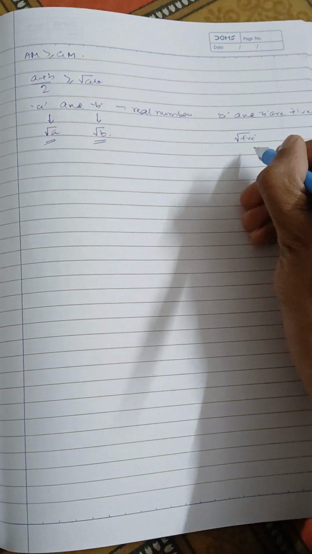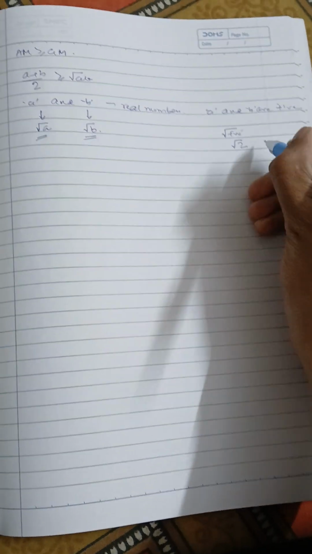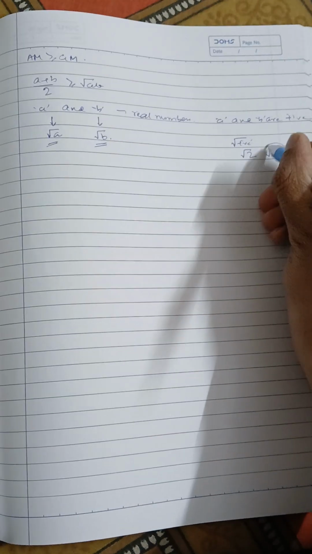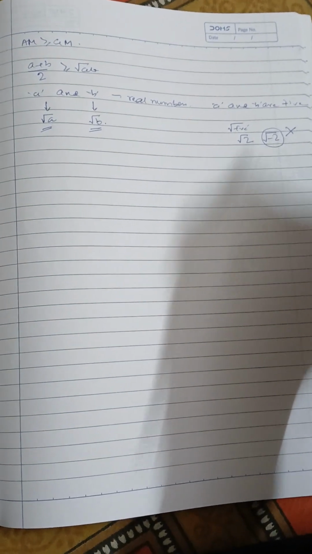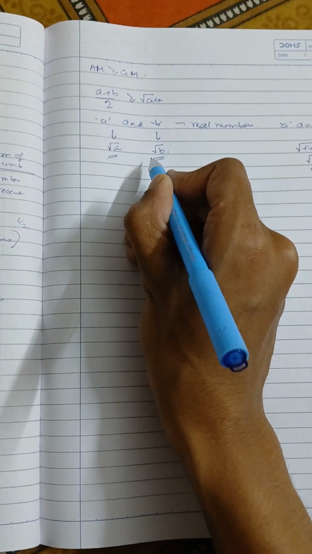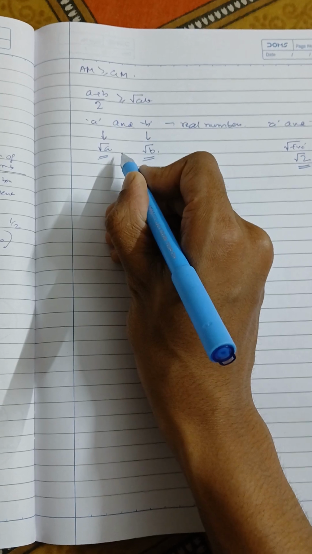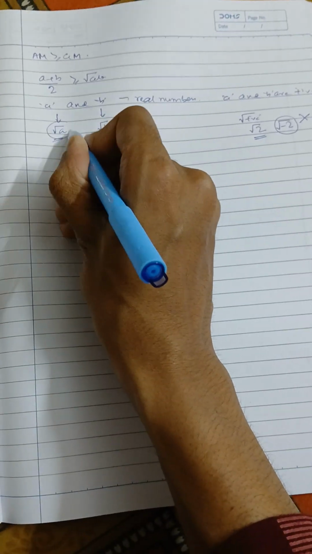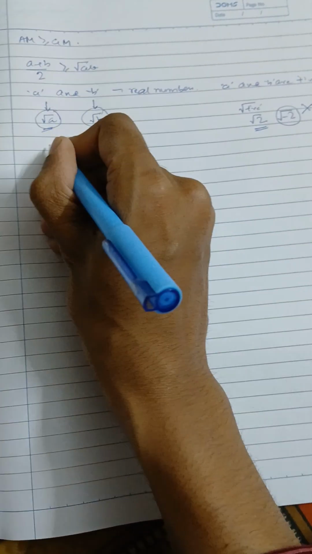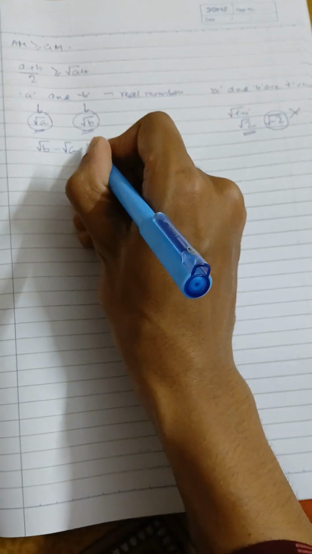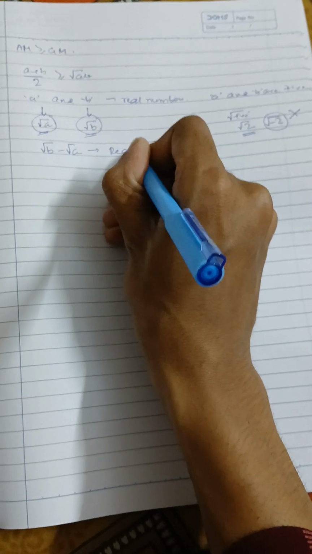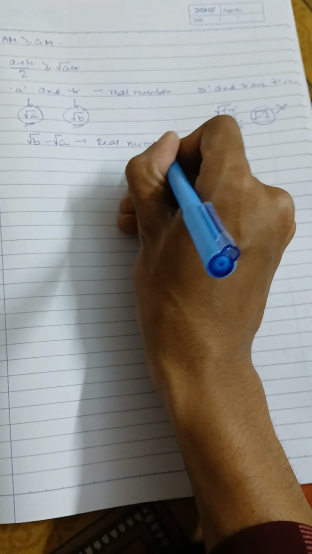If we do square root of minus 2, it will become a complex number, and we won't deal with complex numbers, we will only deal with real numbers. So A and B are positive numbers, and their square roots are also real. Now root B minus root A, the difference of two real numbers, will also be a real number.